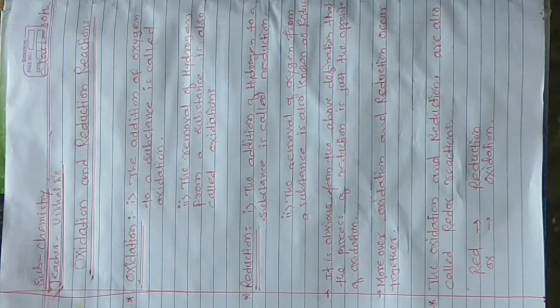In terms of hydrogen, the definition of oxidation is the removal of hydrogen from a substance. In terms of oxygen, addition of oxygen is known as oxidation. In terms of hydrogen, removal of hydrogen is known as oxidation. I hope that you understood about oxidation.